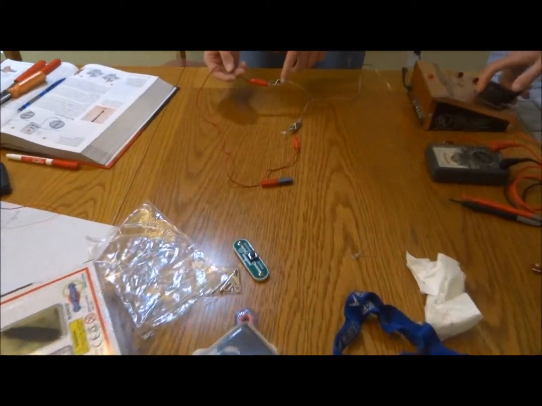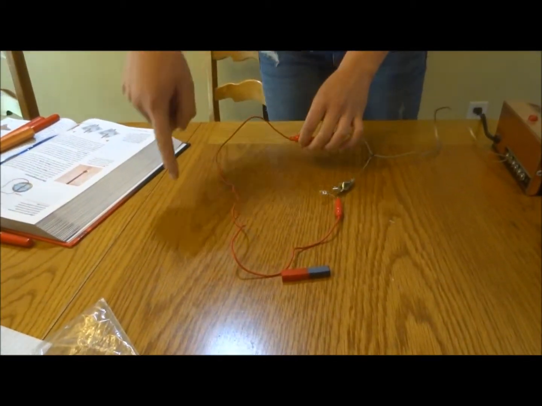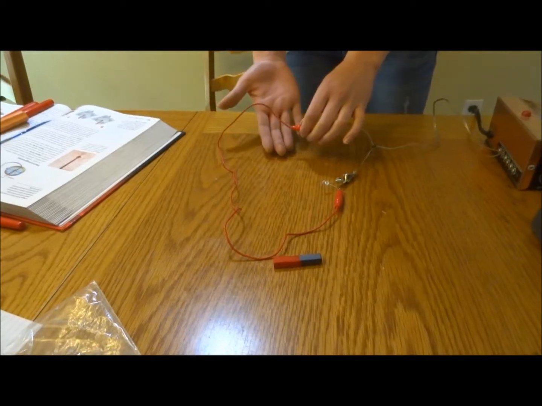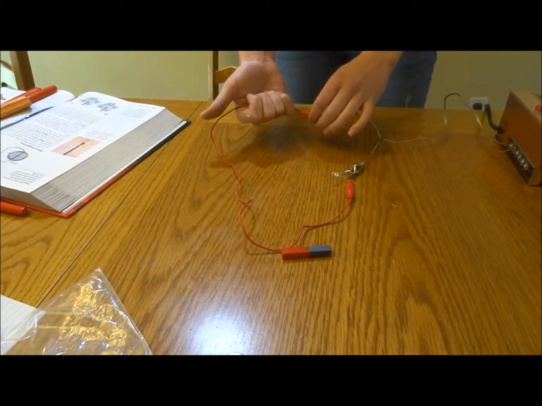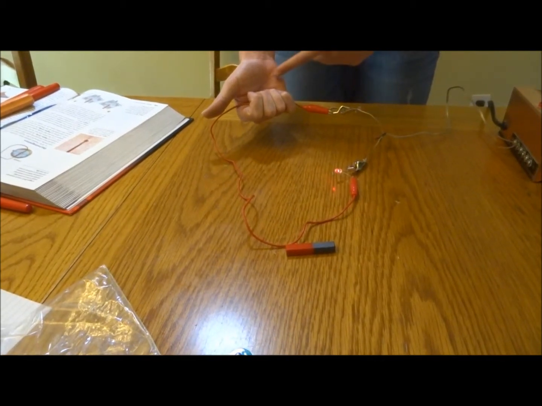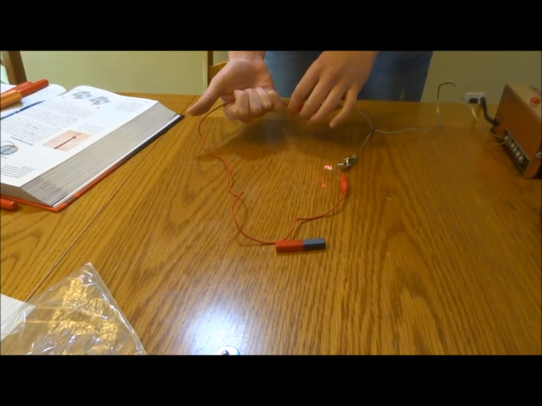So we have here a circuit. This is the positive terminal, so the current is going to be flowing in this direction. Now if I place my thumb so that it's going in the direction of the current and wrap my fingers around the wire, this is the direction that the magnetic field will be going.